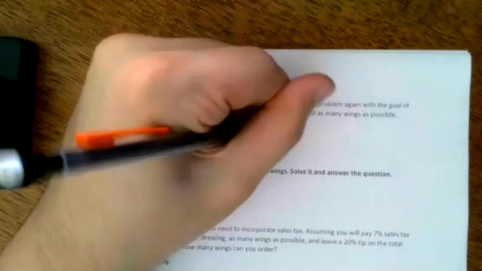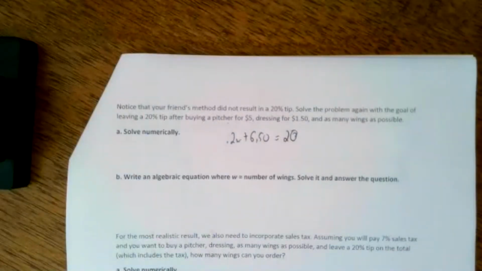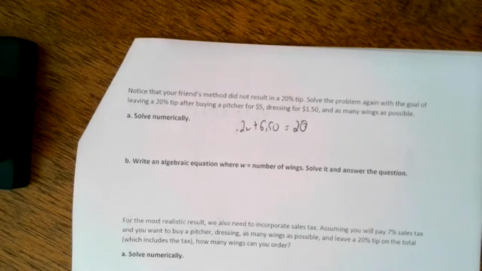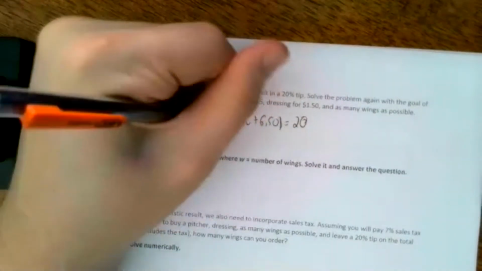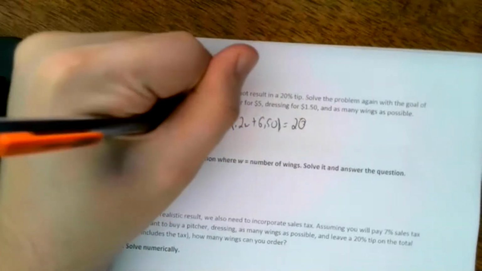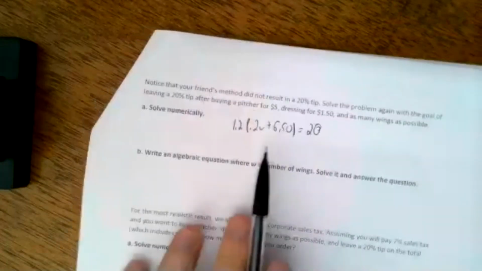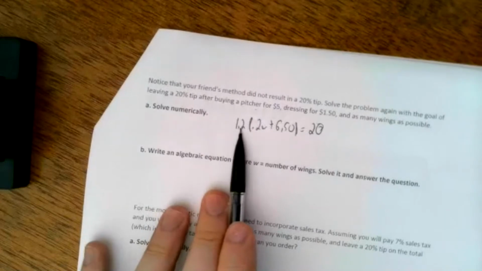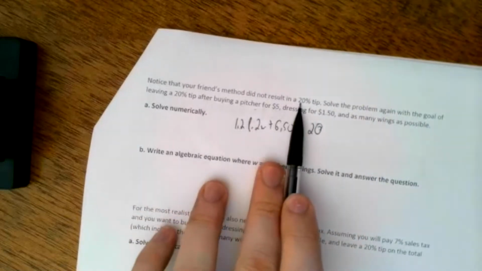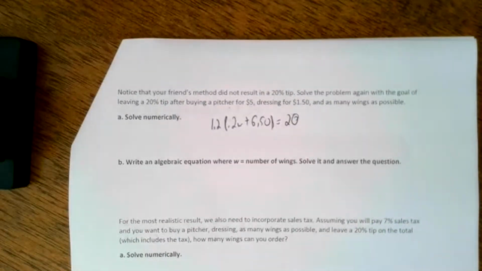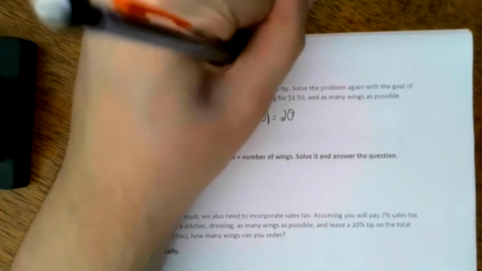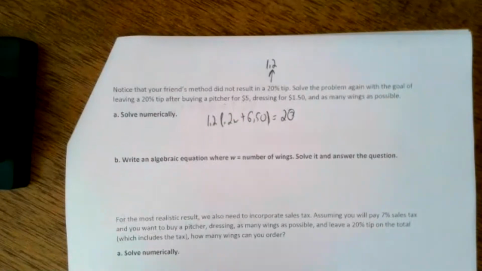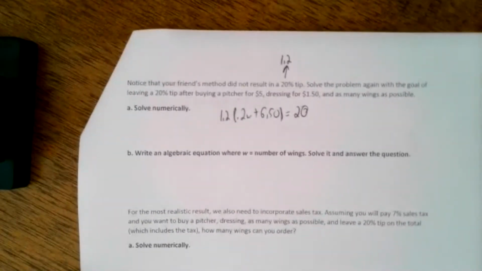But a 20% tip, we can look at as a 20% increase in the price. So I'm going to put the left side all in parentheses and multiply by 1.2. That 1.2 is just that 20% increase in price, which is the 20% tip. So a 20% tip is just 1.2 as a multiplier. We're increasing by 20%.